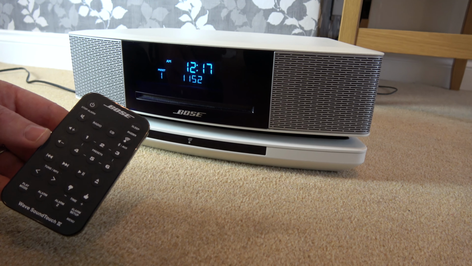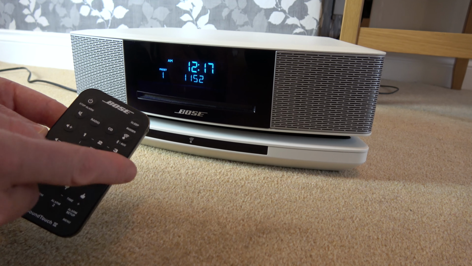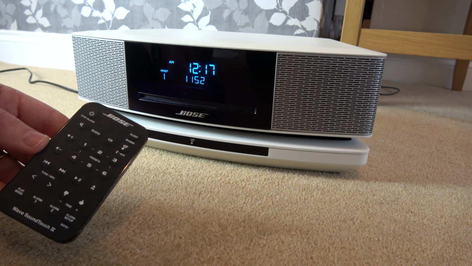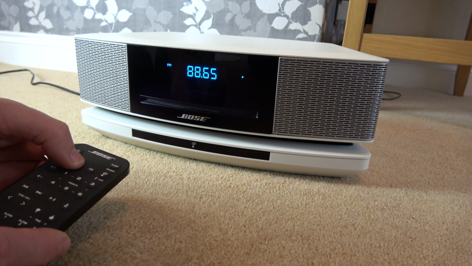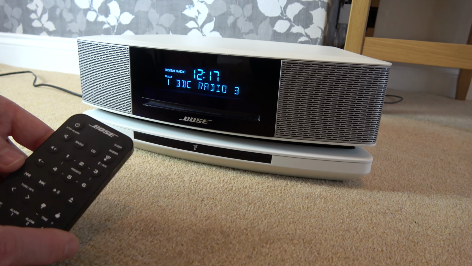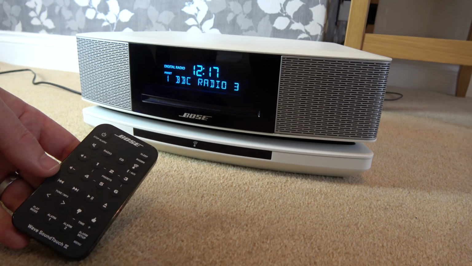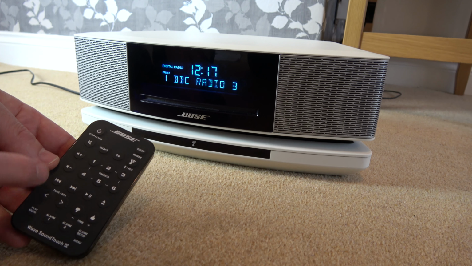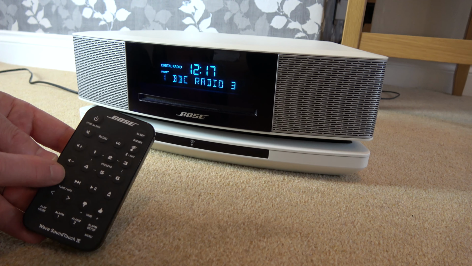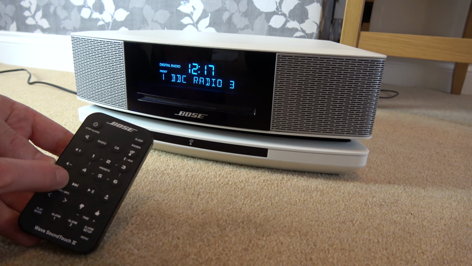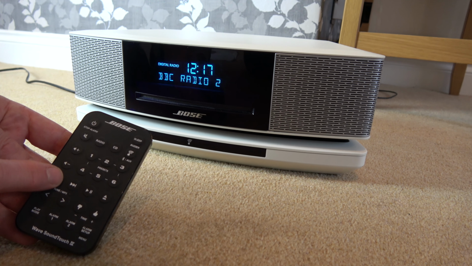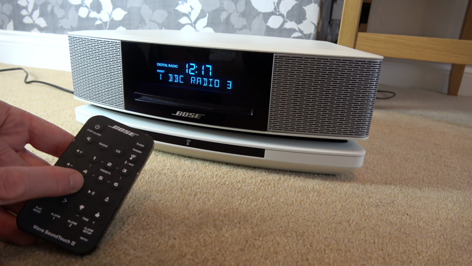And then when we go to DAB or FM, you have a whole load of different presets for those channels there. So if I hit radio, I'm going to go to digital radio here, DAB, and at the moment we're on BBC Radio 3. I can change between them by hitting these buttons here. So for example, if I go back one, it will be BBC Radio 2. This way, it will be Radio 3 again.